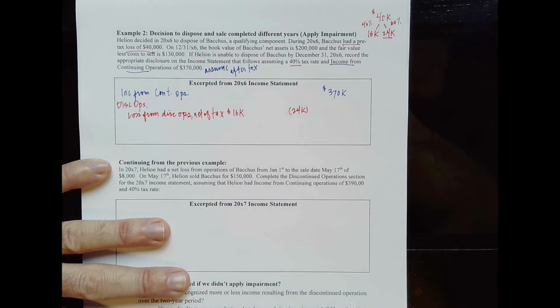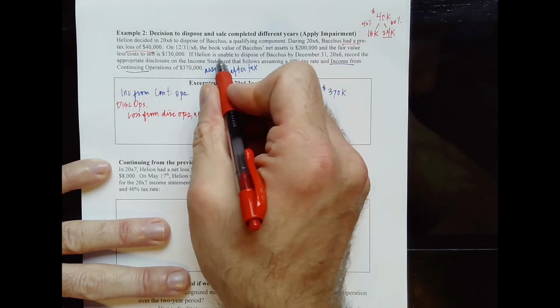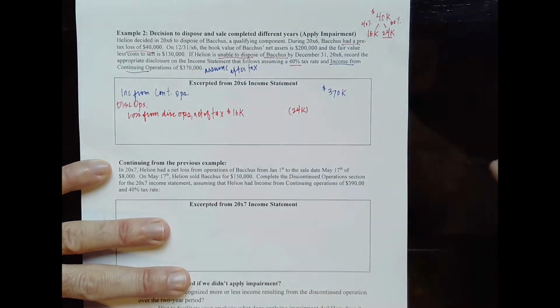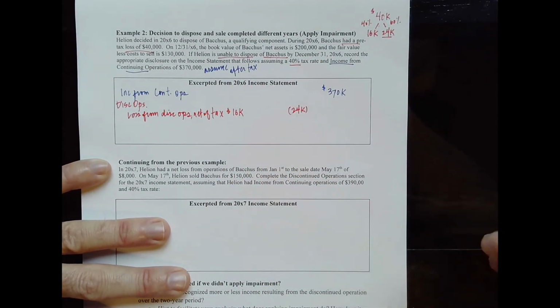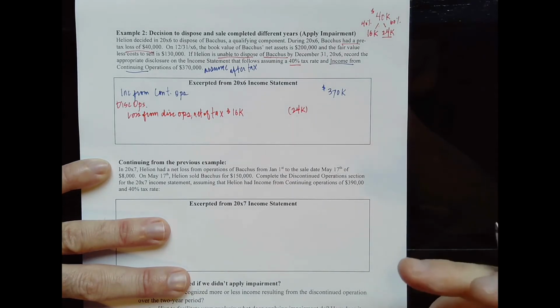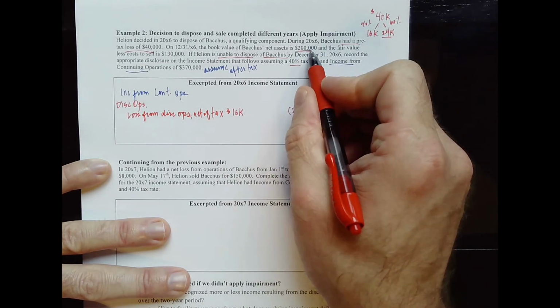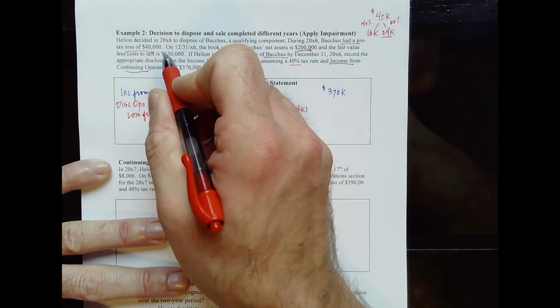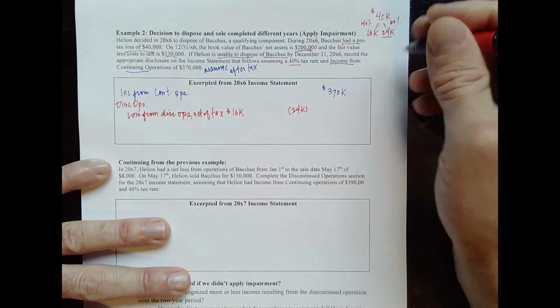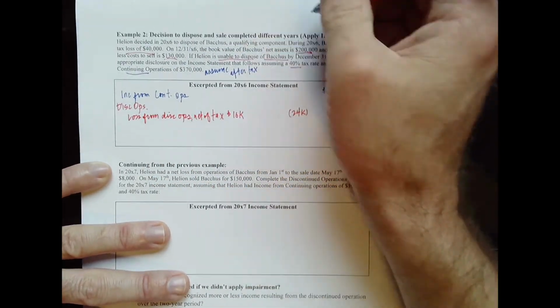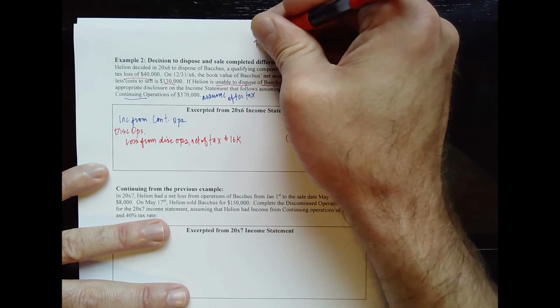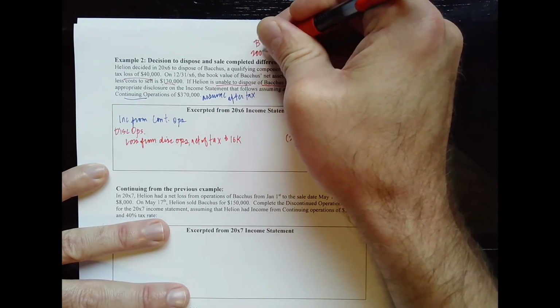Now, we didn't sell it. We were unable to dispose of that discontinued operation. Well then, if we're unable to dispose of it, we have to check for impairment. It says that the book value of those assets was $200,000. The fair value less cost to sell was $130,000. So we look at the book value, which is $200,000.